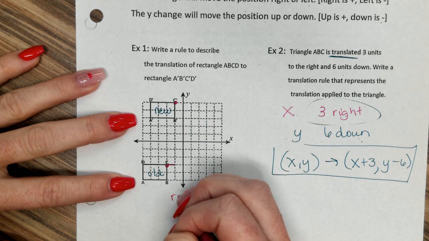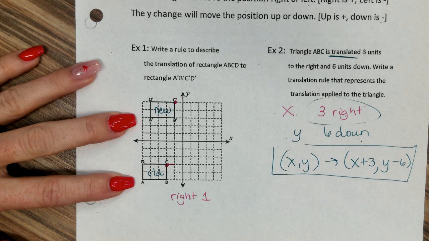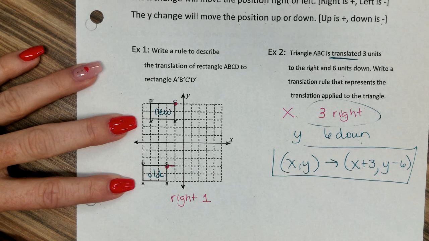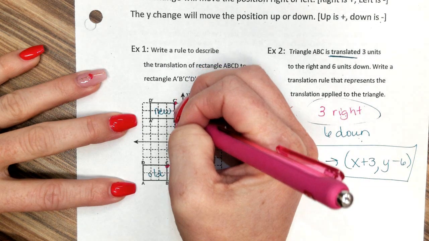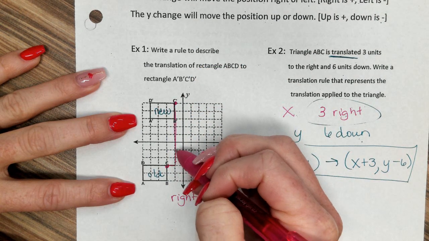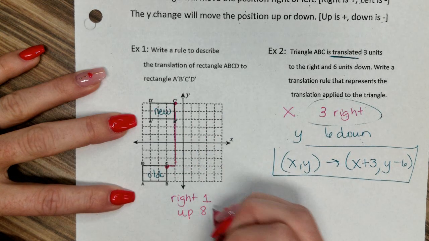So I'm going to write that down. Right 1. Now where did they go? Up. Now we got to go count. From here all the way up to the new C is 1, 2, 3, 4, 5, 6, 7, 8. So up 8.